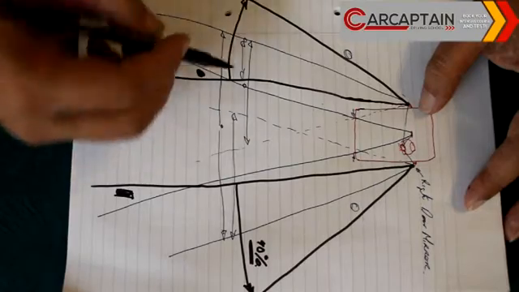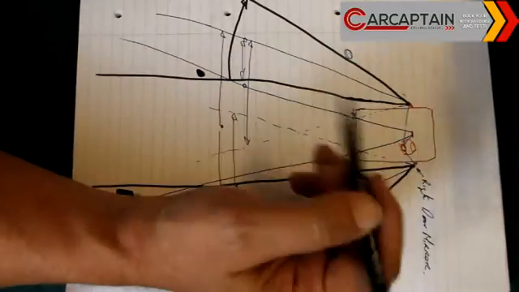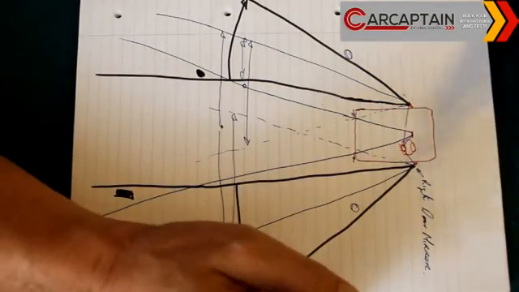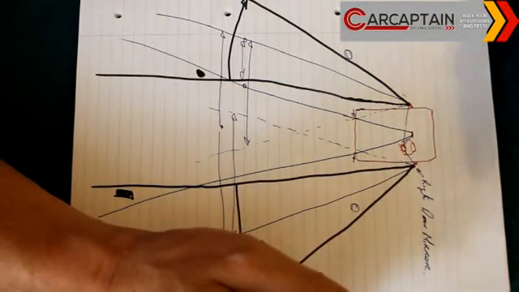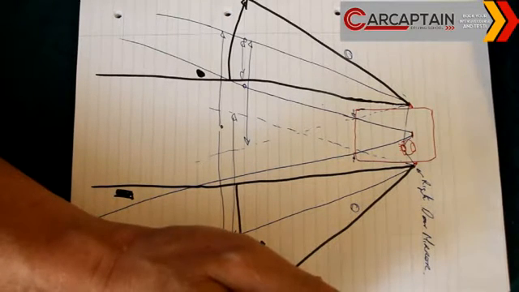We have additional view area which will to a large extent also start to eliminate any possible blind spots in normal driving conditions. It does not eliminate the blind spot completely, but it does to an extent eliminate the blind spots.